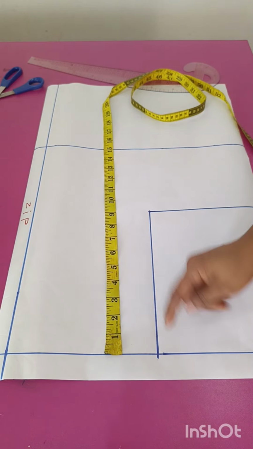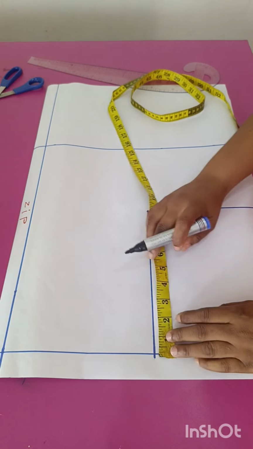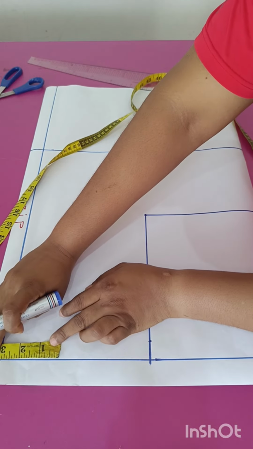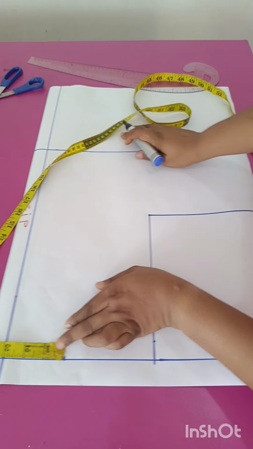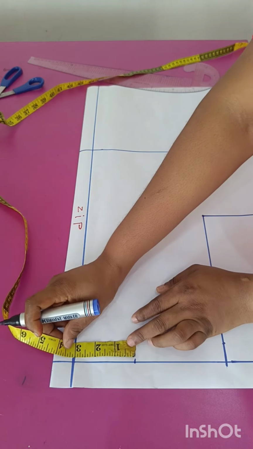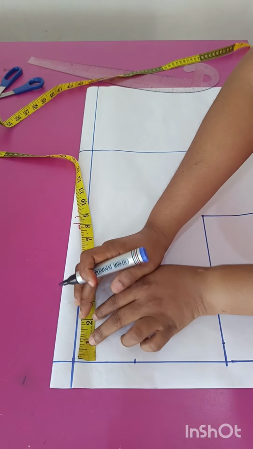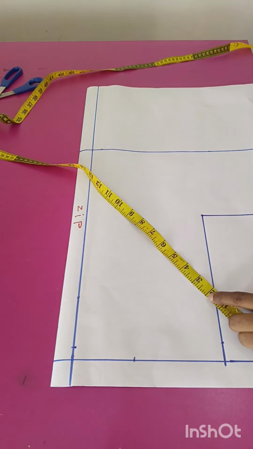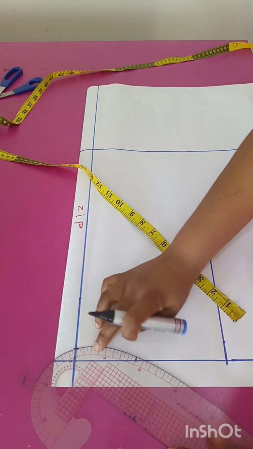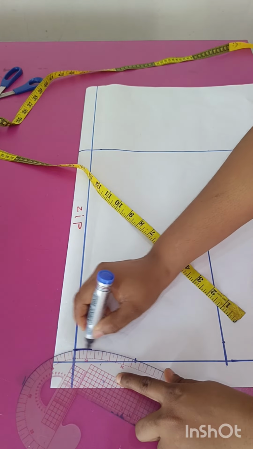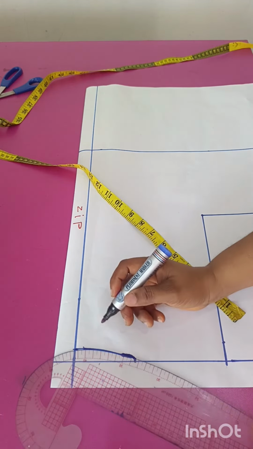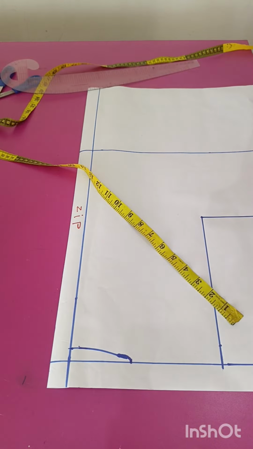My shoulder divided by 2 plus my armhole slant. In the front, I use 3/4. At the back, I'm going to use 3 1/2 inch. It depends on the color you want to do. So the color I want to do, that is what I want to use. So at the back, we are going to remove 3 darts.